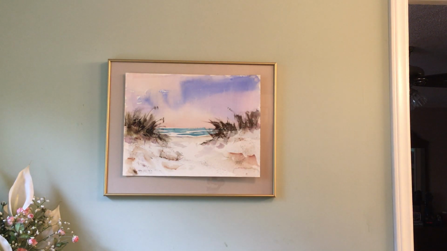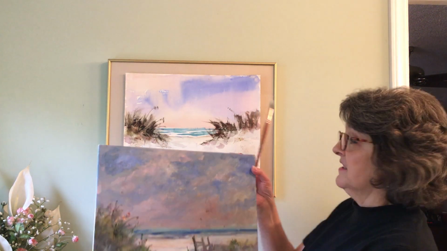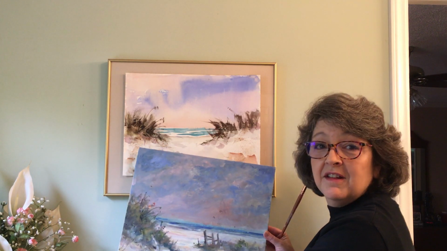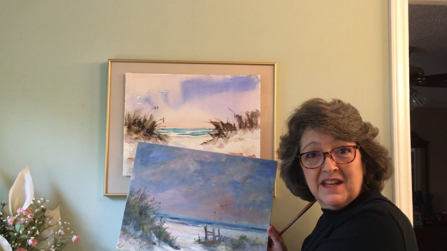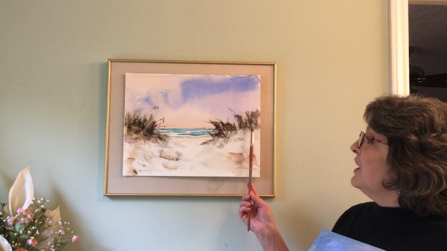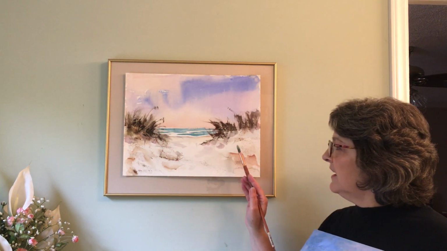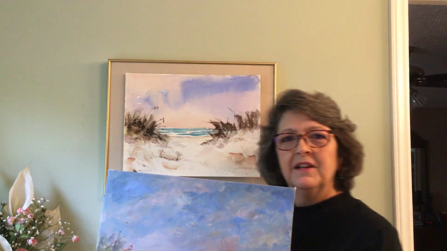Now, I have another beach scene that I would like to show you just so you can see something a little different. This ocean scene is similar to this one, but this one is painted with a different type of paint. We've been looking at artwork that is mostly watercolor. Watercolor is very soft and translucent. That means you can kind of see through when it's applied very lightly. This one is much different.